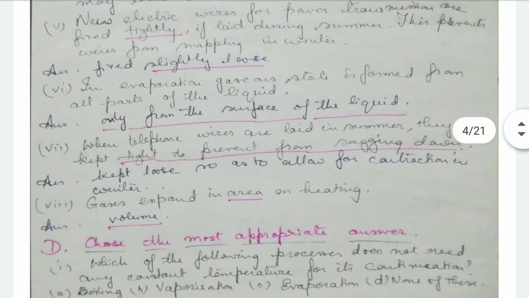Then in evaporation, the gaseous state is formed from all parts of the liquid. No, only from the surface of the liquid. It is a surface phenomenon. Evaporation is a surface phenomenon.